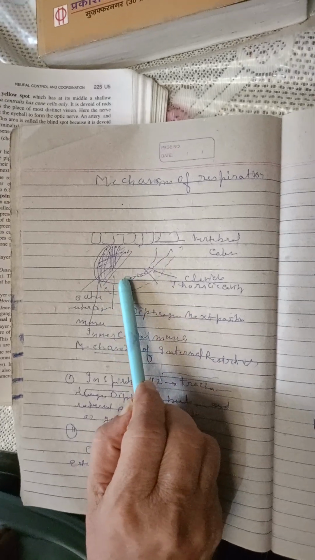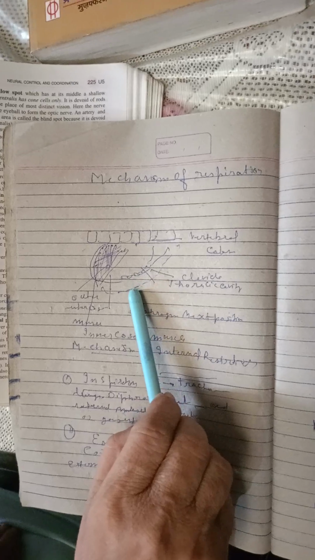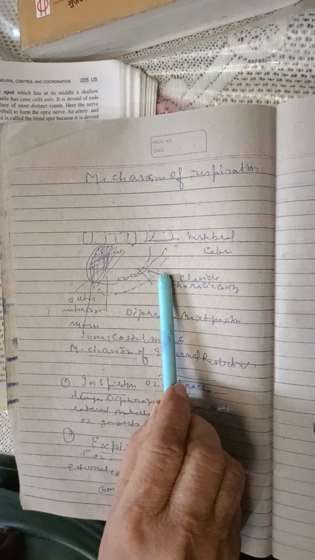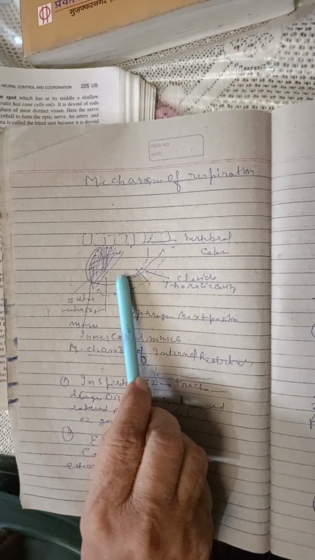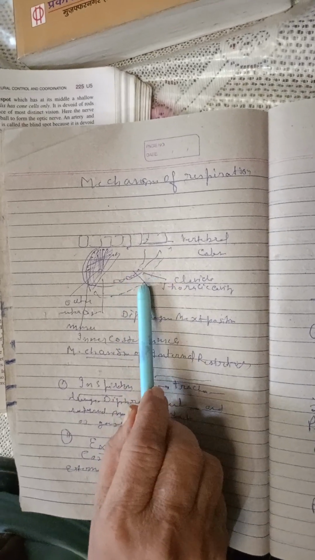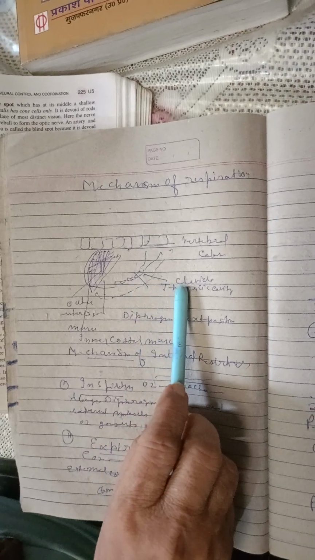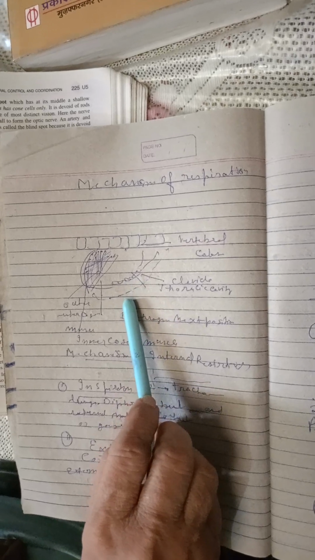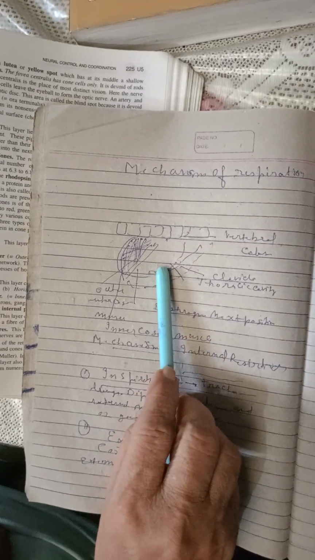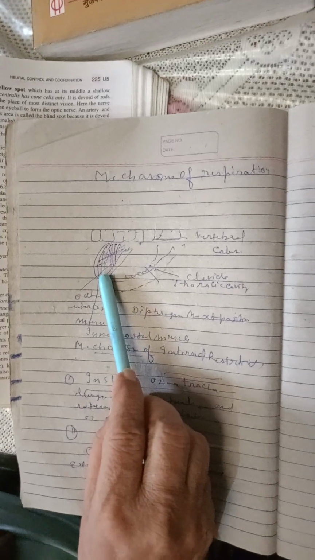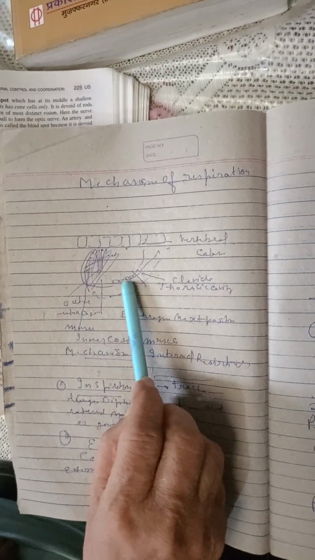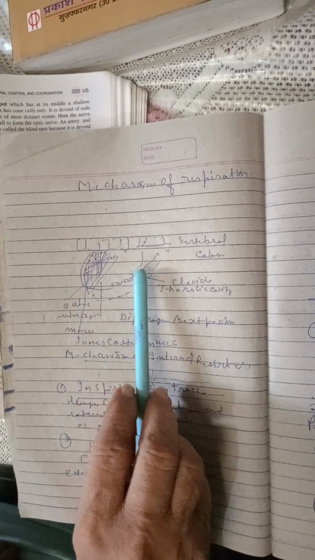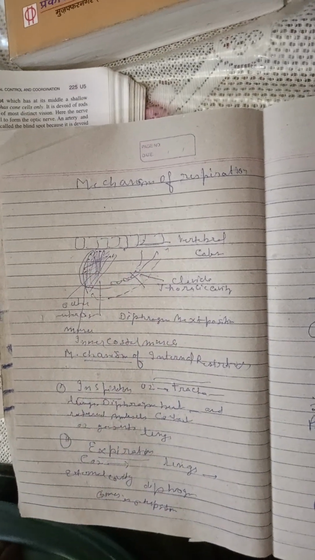Now when the diaphragm is extended, the O2 goes to the inner side of the lungs and inspiration takes place. When the lungs contract and the diaphragm comes to the forward position, the intercostal muscles contract and CO2 goes to the outside. It is called expiration.